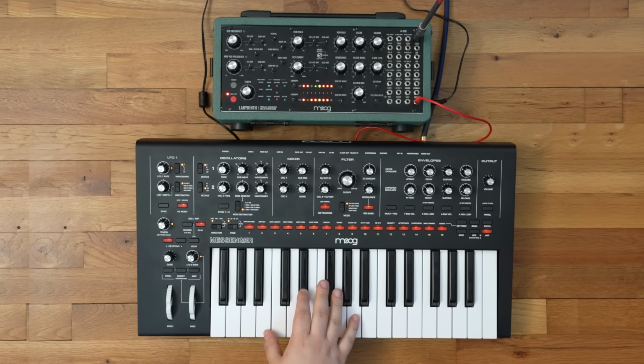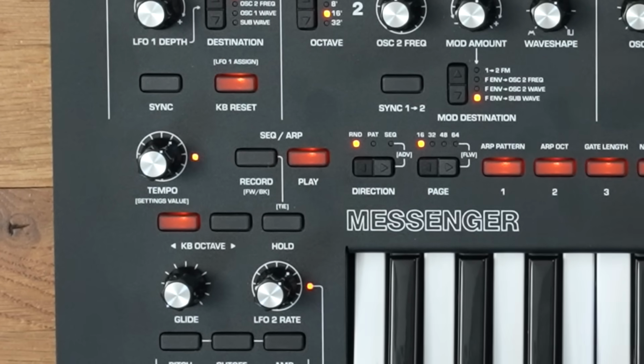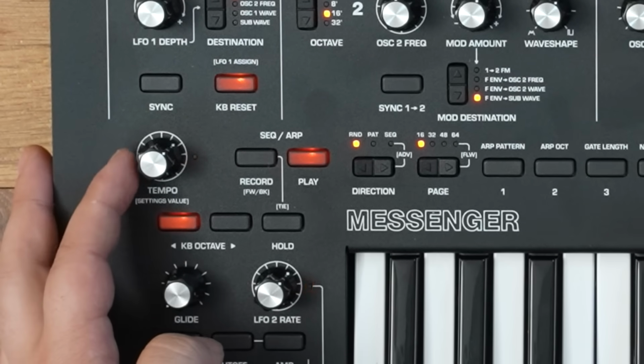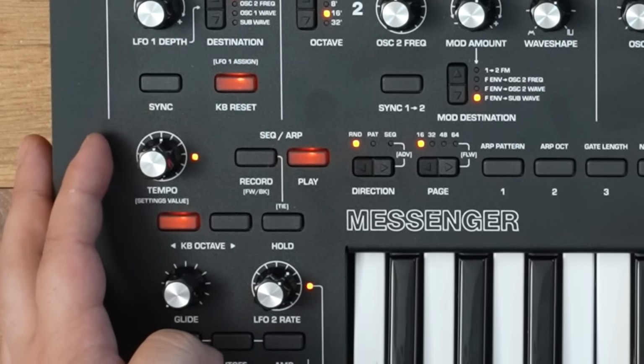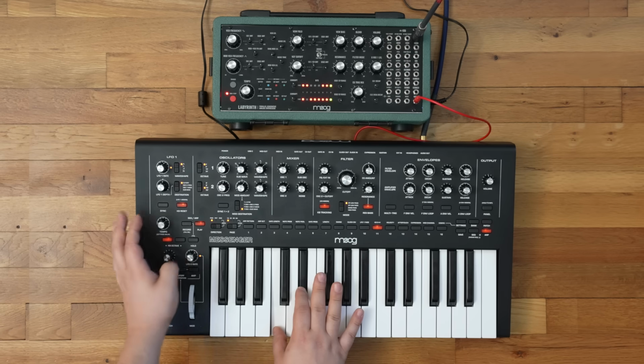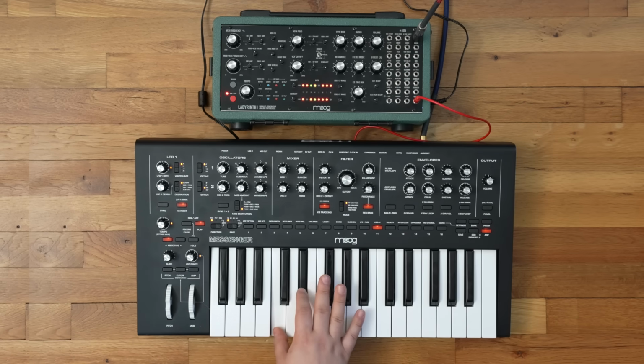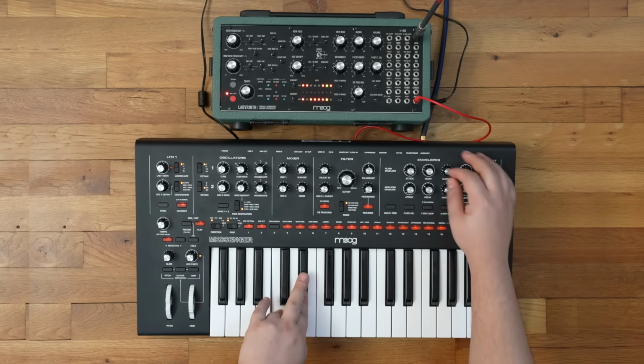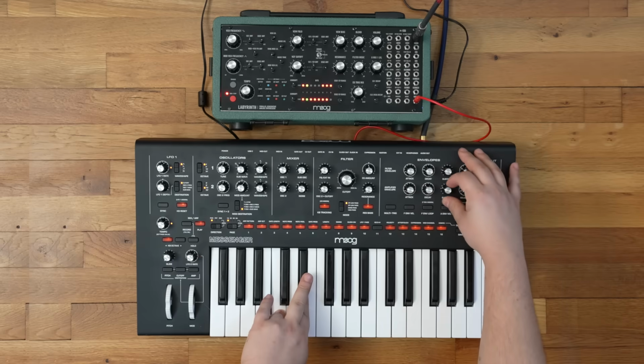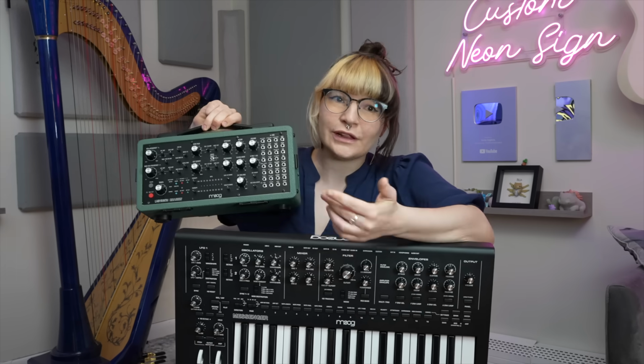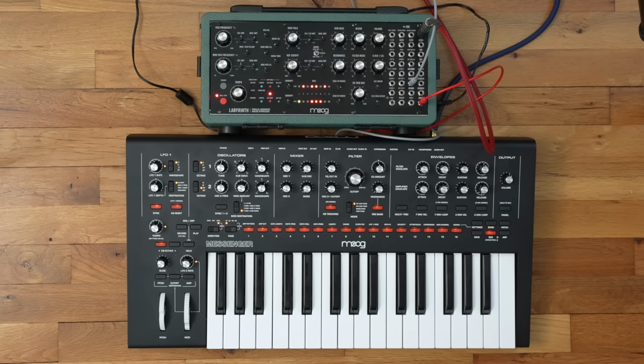The CV inputs and outputs include a clock and a gate, so you can sync it to something like the Labyrinth. When there's an external clock, the tempo knob becomes a subdivide knob. You can also send CV into Messenger to tell it what notes to play.